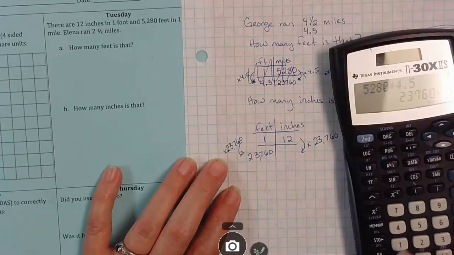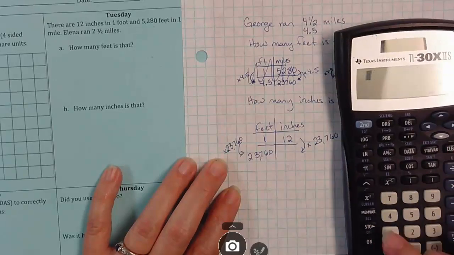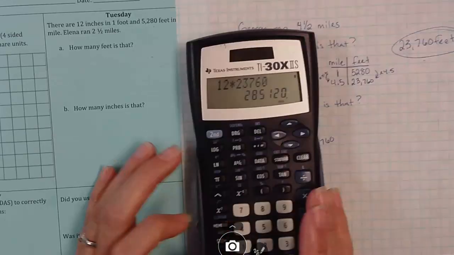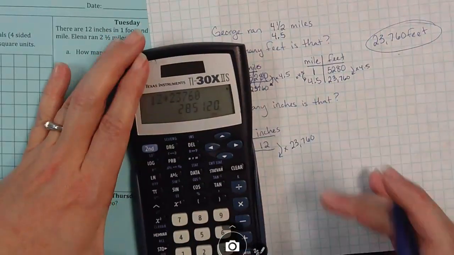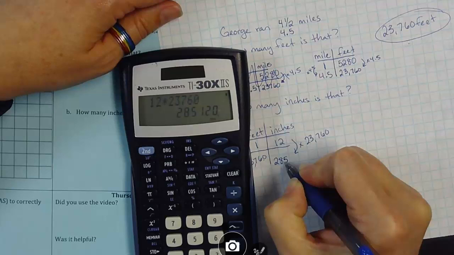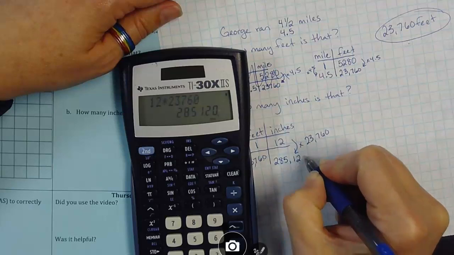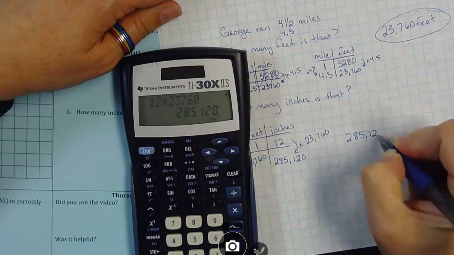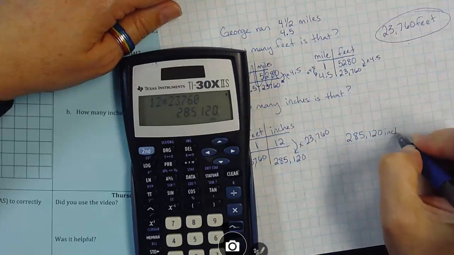So then I grab my calculator again. Oh, and that's a big number. Okay, let's adjust my papers so we can get it all in there. 285,120. So the answer for this one, inches. That's a lot of inches.